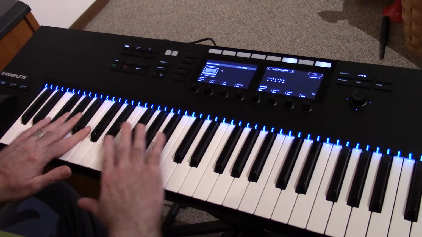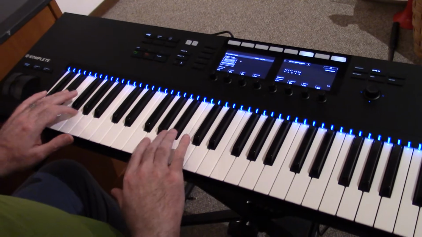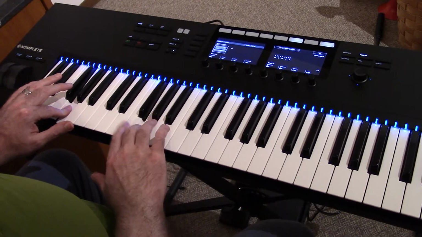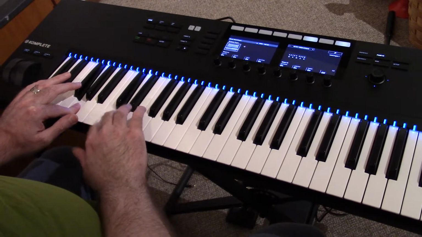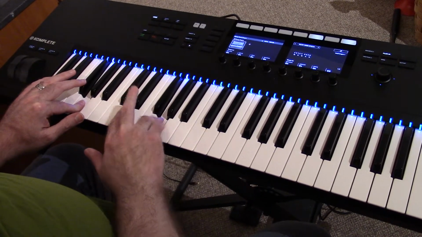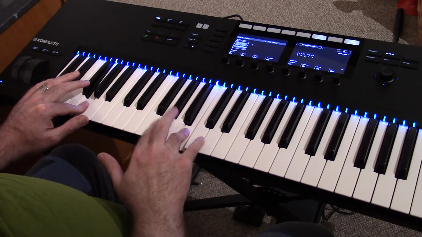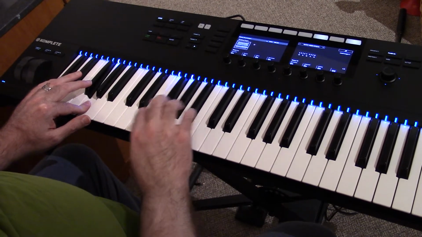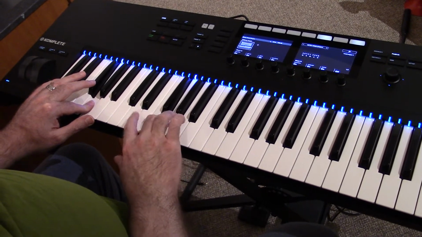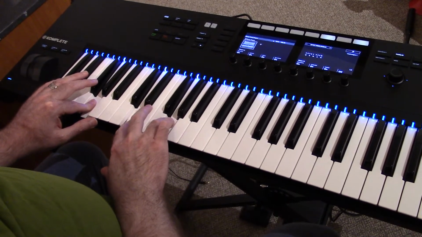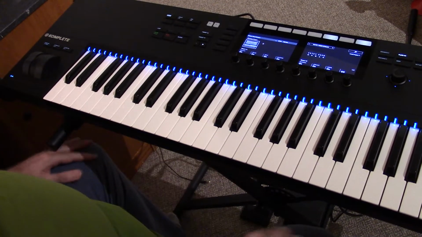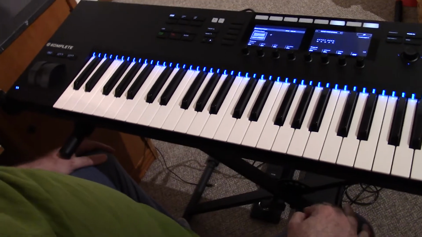Oh, here's stuff I used to do when I was a teenager, by the way. I used to play stuff like that all the time. I play keyboard like a toddler, by the way.